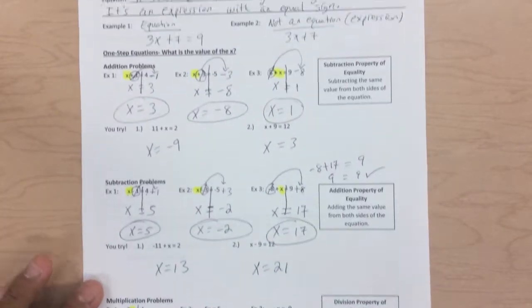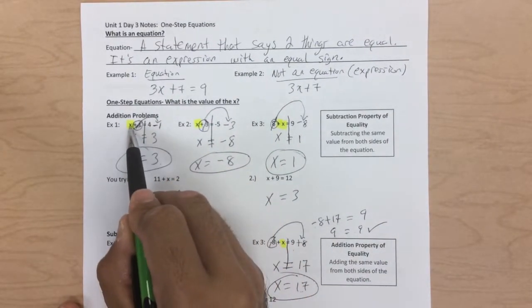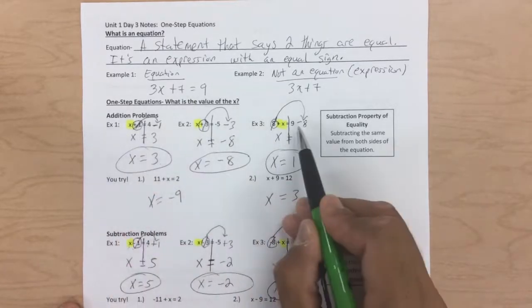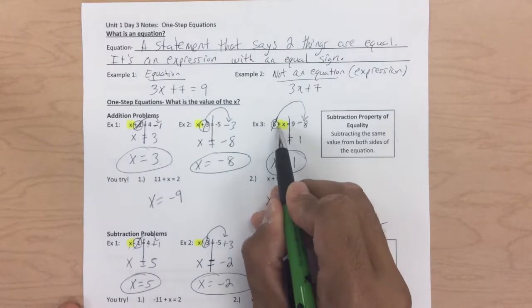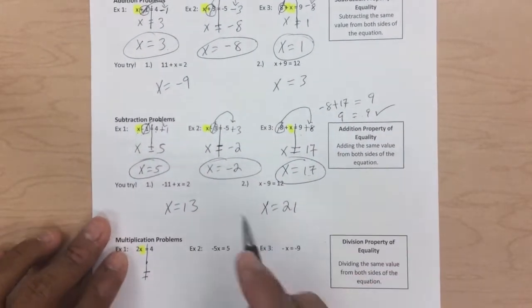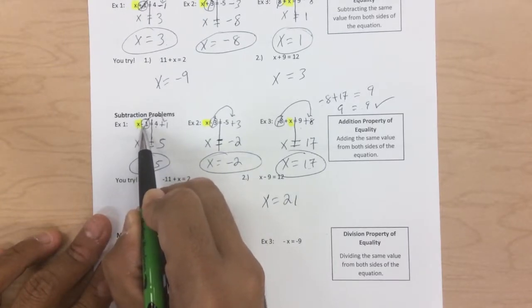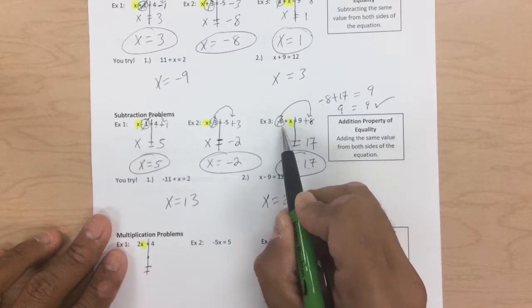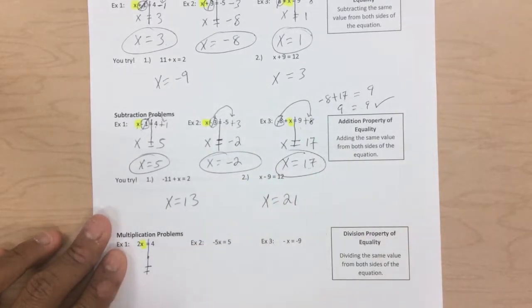Now, if there was an addition, it will look like this: x plus 1, or 8 plus x. There's a symbol in between the number and the variable. Now, if it was a subtraction, it would be x minus 1. You see, there's a symbol in between the two things. Or x minus 3 or -8 plus x.